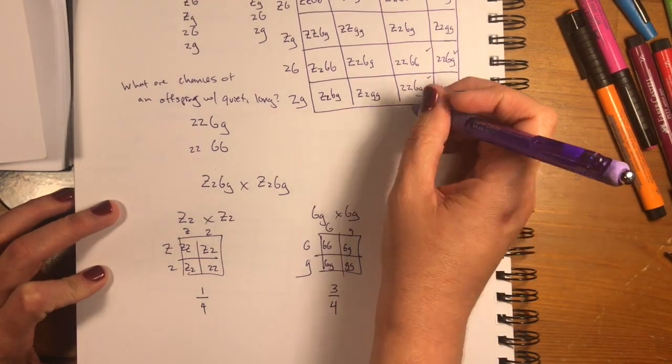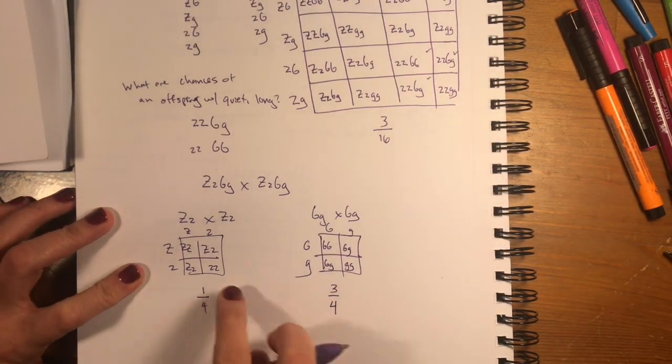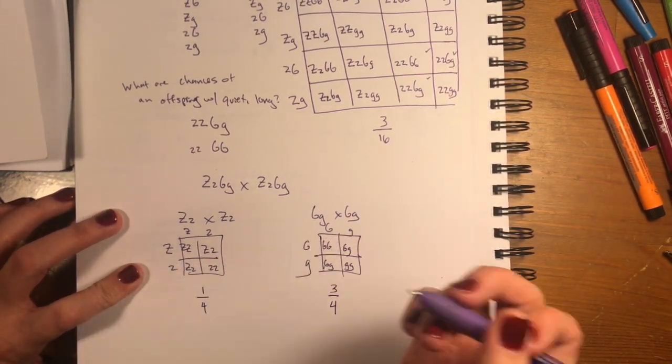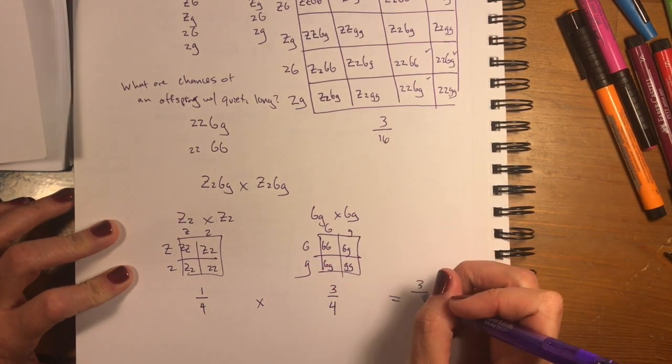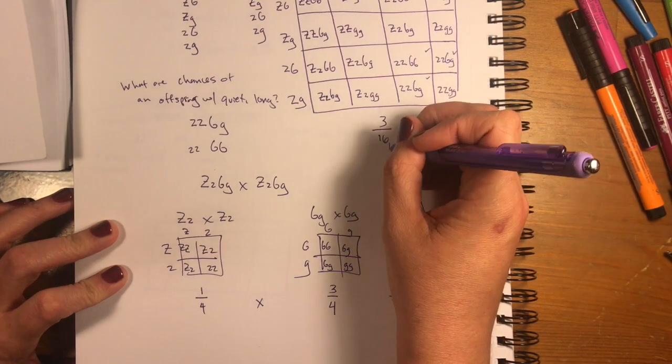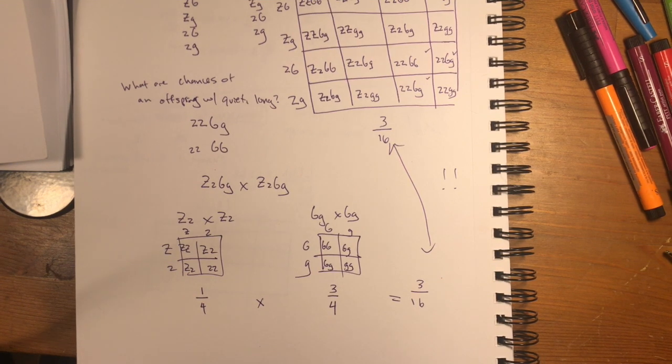Okay, so we decided up here we got 3 out of 16 squares. Cool. Well, if you do two little ones, which took all of like 3 seconds, you just multiply the chances. So then again, we get 3 out of 16. Same answer, because it's the same thing, just done in two different ways. So this is a dihybrid cross, and you can do these two Punnett squares in two different ways and get the same answer. So do what works for you best, okay?